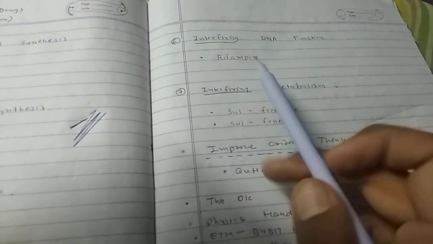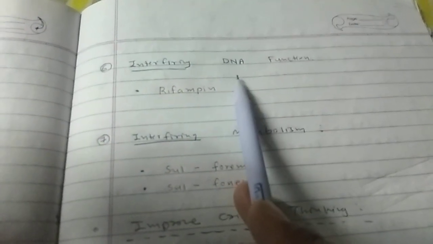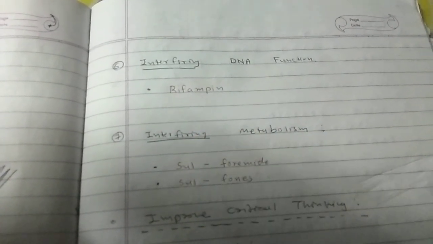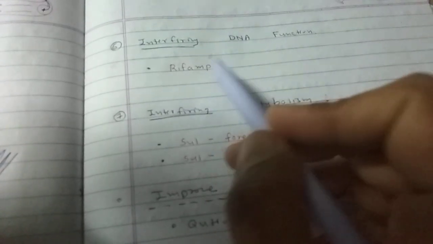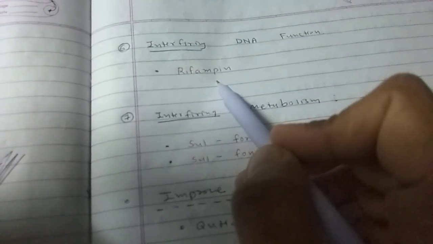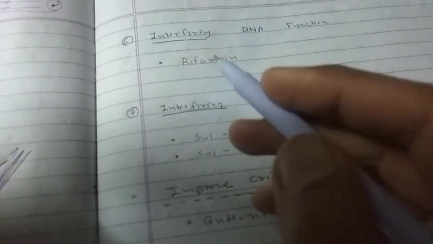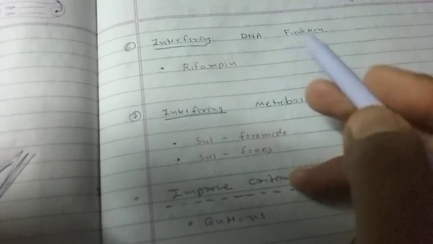Now coming to the 6th class, which is interfering. It interferes with DNA function. Rifamycin is what we give in TB. Whenever we give rifamycin, it interferes with DNA function, like we give in TB. It goes in the body, binds with DNA and interferes with its function.